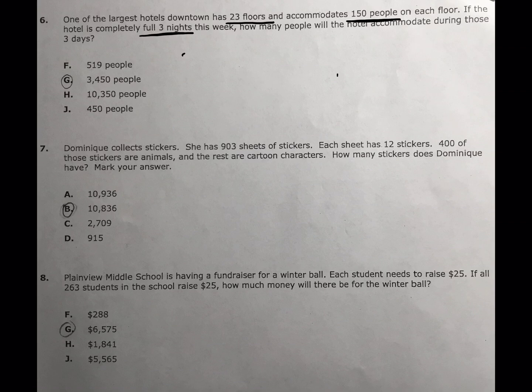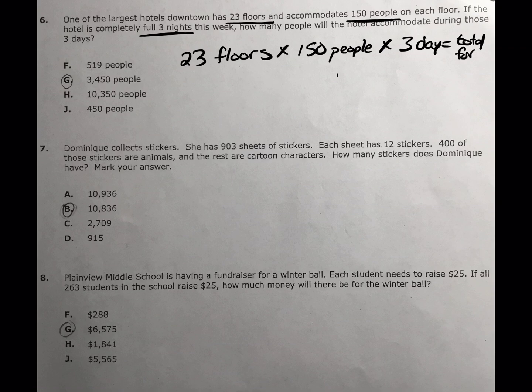So, 23 floors times 150 people times 3 days equals total for 3 days.